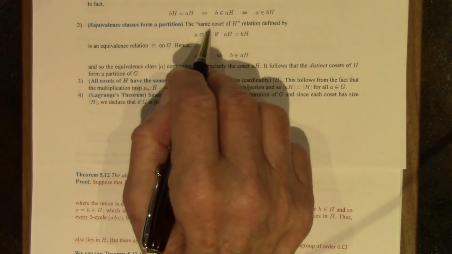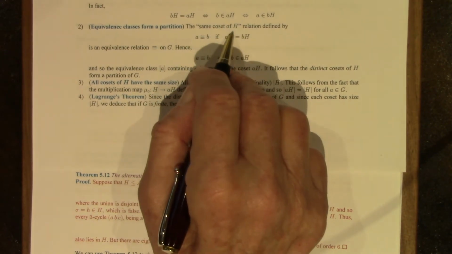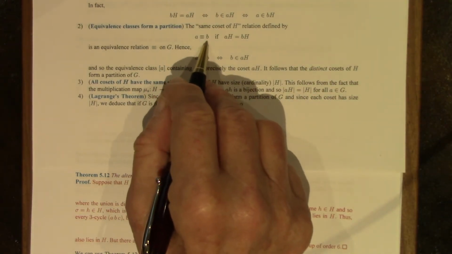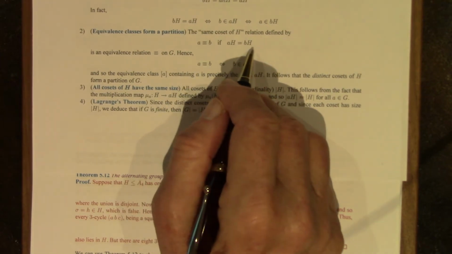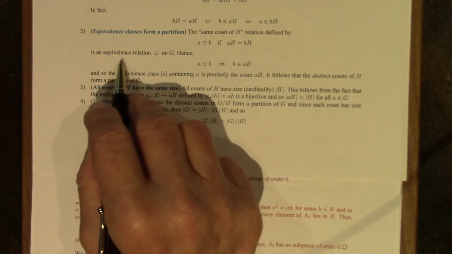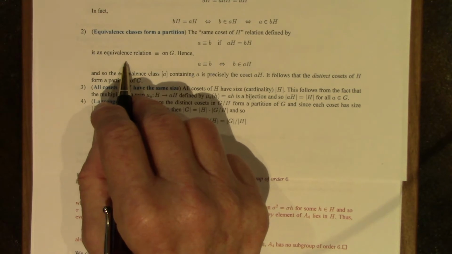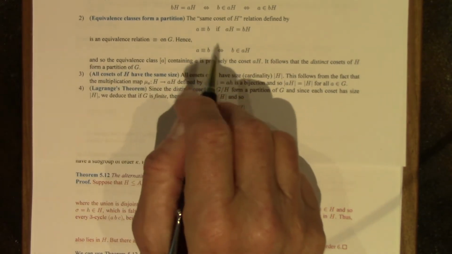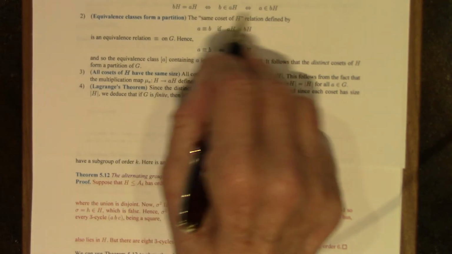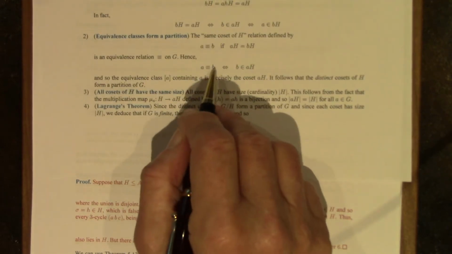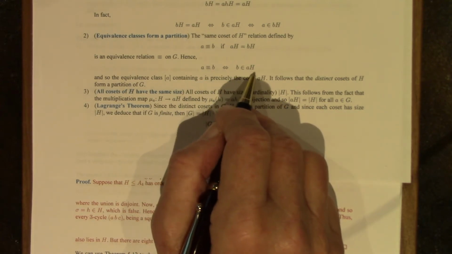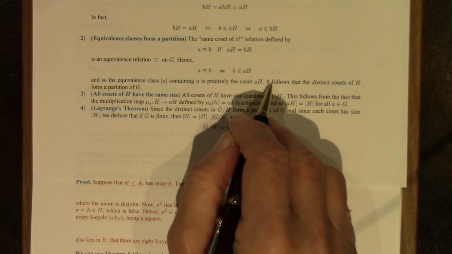Next, the same coset of H relation, so that's defined by a is related to b if aH equals bH. This is an equivalence relation on G. And so in view of what we have done up here, a is equivalent to b if and only if b is contained in aH or a is contained in bH.